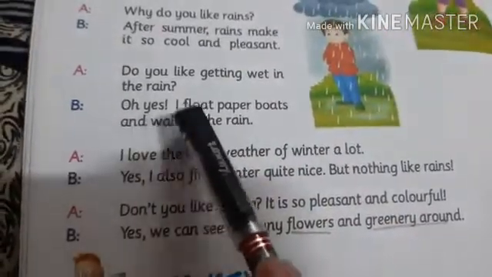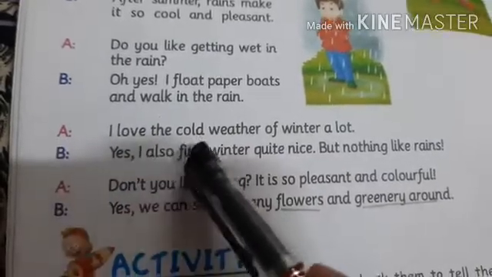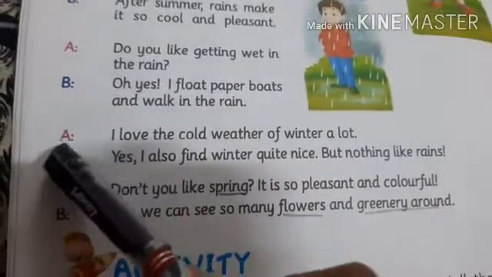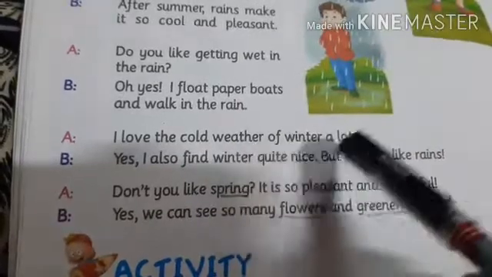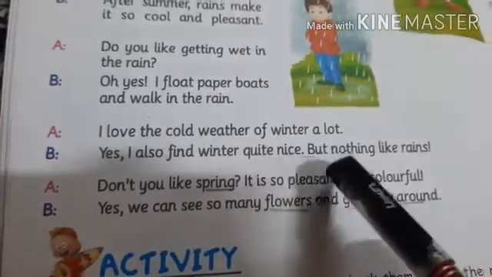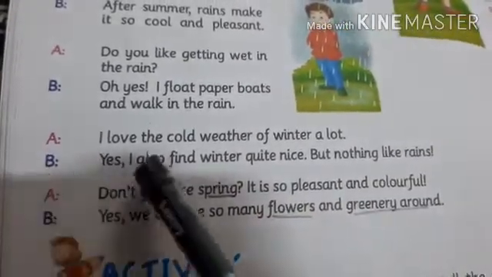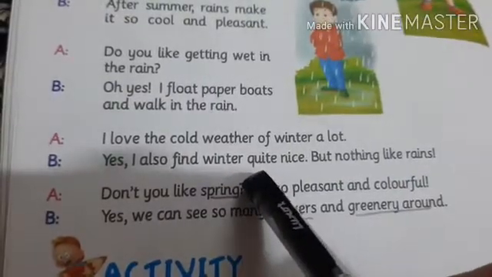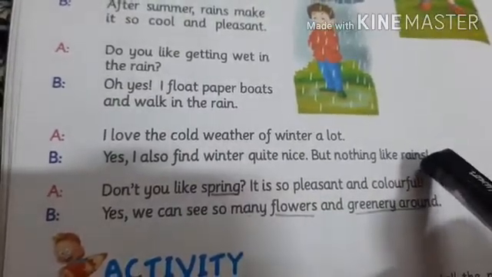A: Do you like getting wet in the rain? B says, oh yes, I float paper boats and walk in the rain. B says that he likes to get wet in the rain as well as he loves to float paper boats in rainwater. Next, A: I love the cold weather of winter a lot. Now A says that he himself likes the cold weather of winters a lot. B says, yes, I also find winter quite nice, but nothing like rains. But here B says that he also likes winter season, but not more than rainy season or rains.